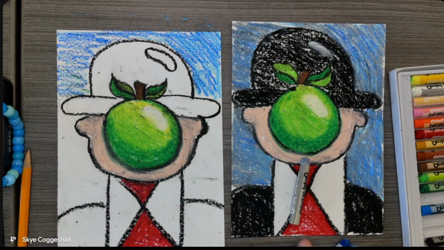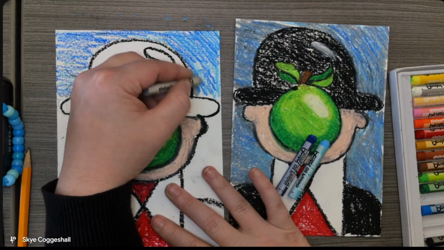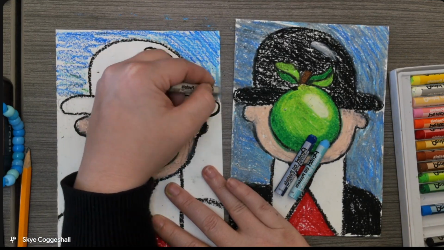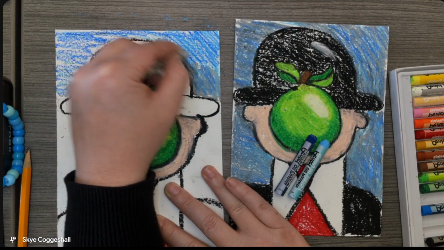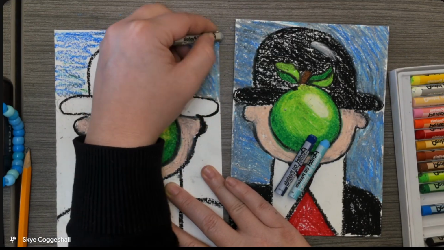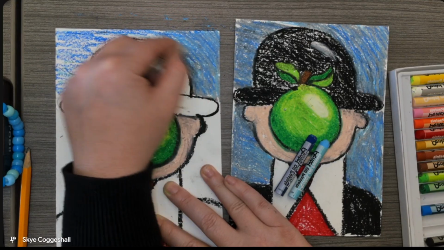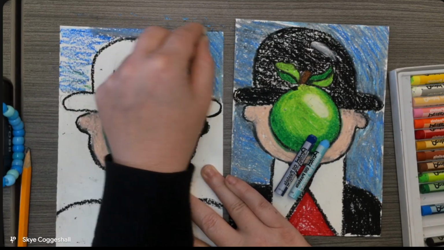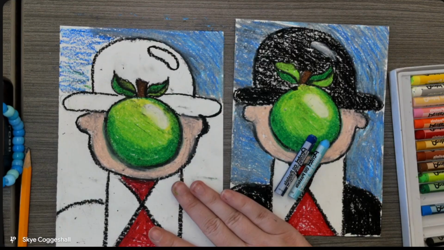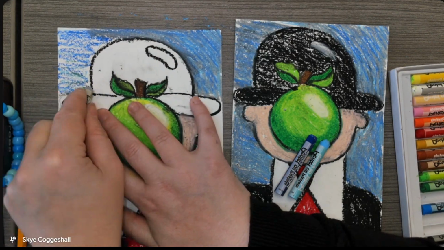And then when you get to the gray, that's when we start blending. So you're going to be a little more mindful, a little more exact with your blending. Getting right up to the bowler hat, getting every little nook and cranny, covering all of the white of the page. And it creates this really nice blended look with the gray.